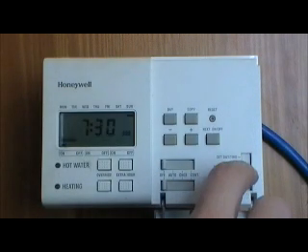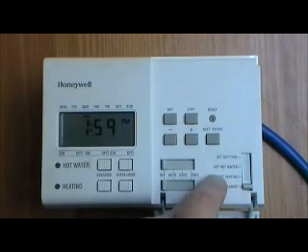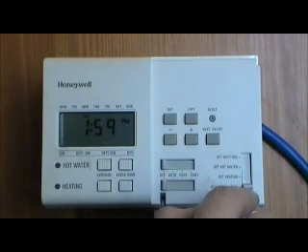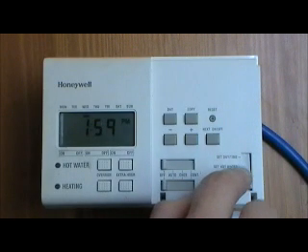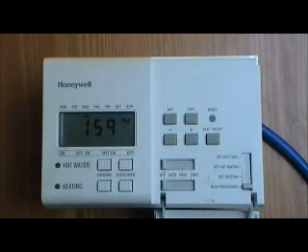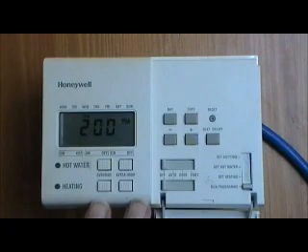So that's really all there is to programming the heating. As I said, for the hot water, you just need to move the slider up to hot water and then go through the same process. Sorry if my hand's getting in the way of the controls or buttons. A couple of other buttons over here that I need to tell you about.